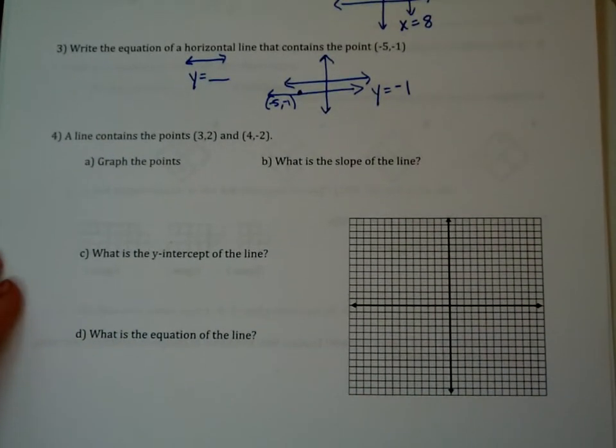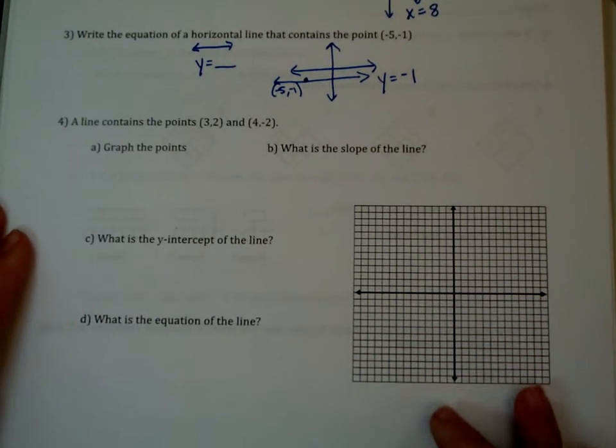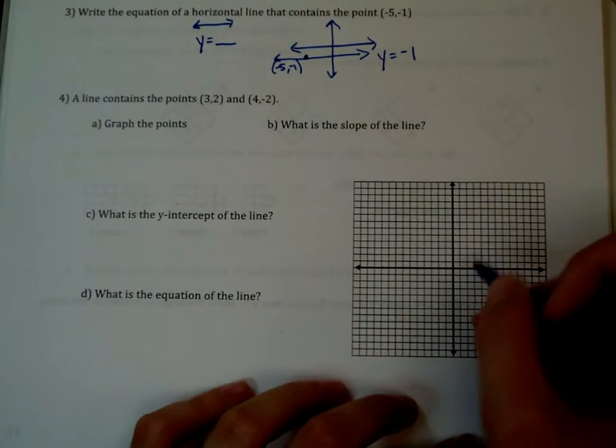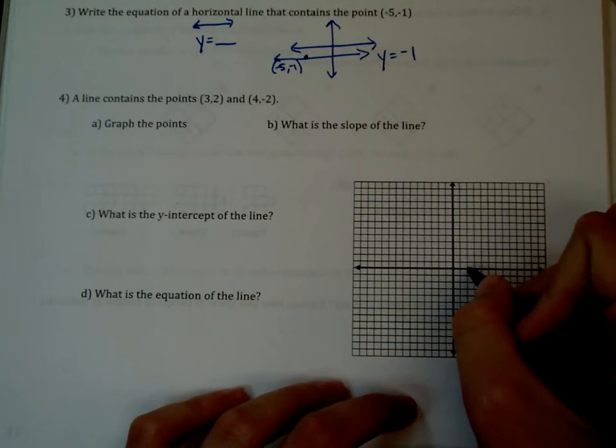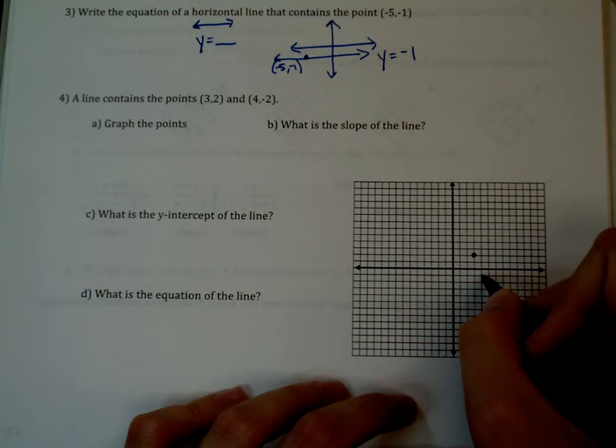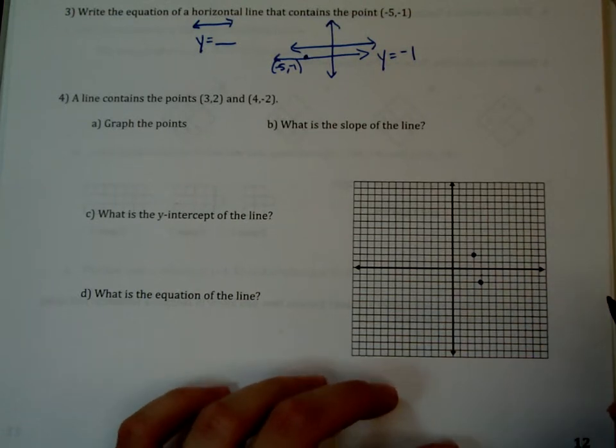So then we want a line that contains the points (3, 2) and (4, -2). So the first thing we're going to do is graph the points. 1, 2, 3, 1, 2, and (4, -2). Okay, so we graph those points.